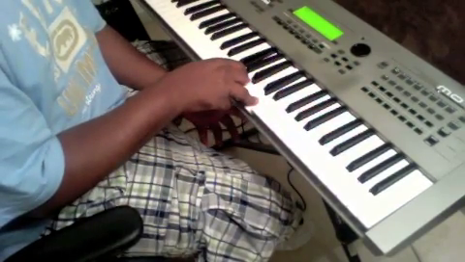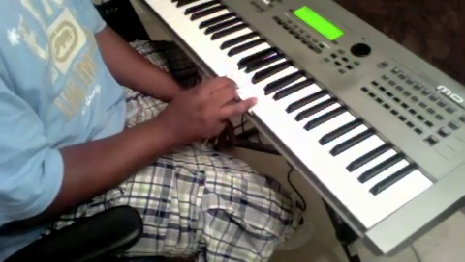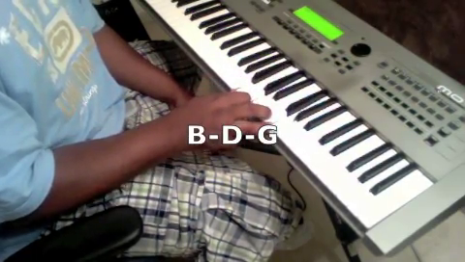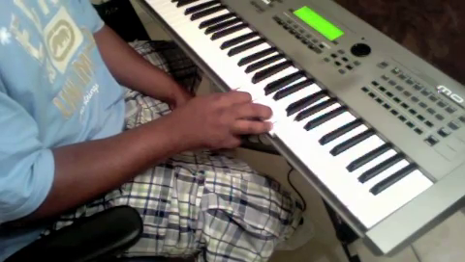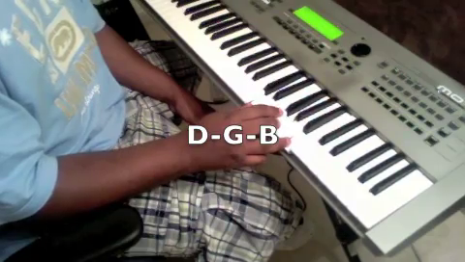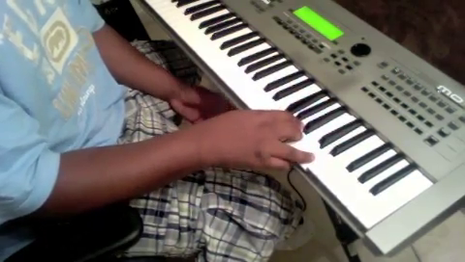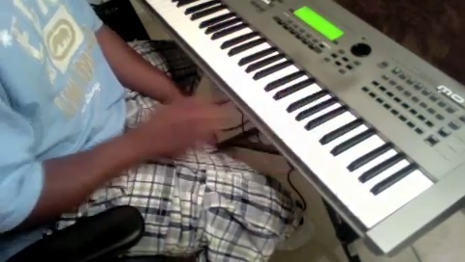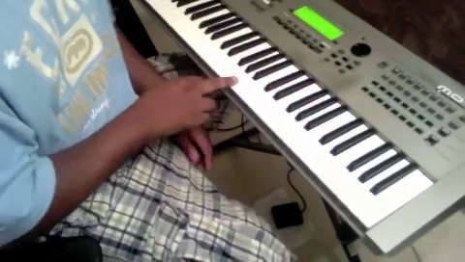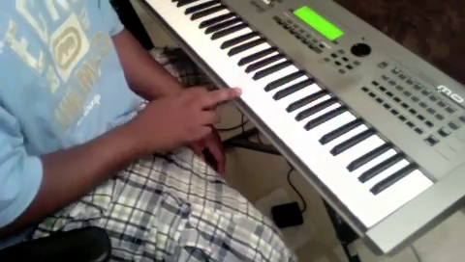Now I'm at my G chord, G major chord. So I want to invert that, put the G on top. Now it's B, D, G. And then I want to put the B on top. So now it's D, G, B. And then I invert it back to put the D on top and go back to the root position, G, B, D.